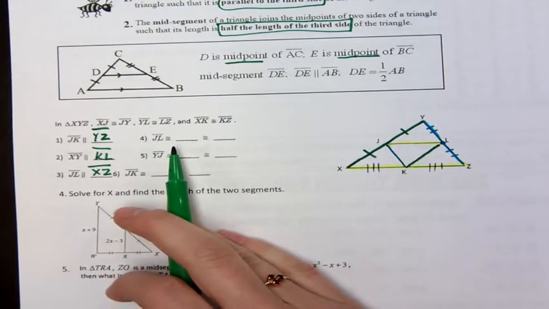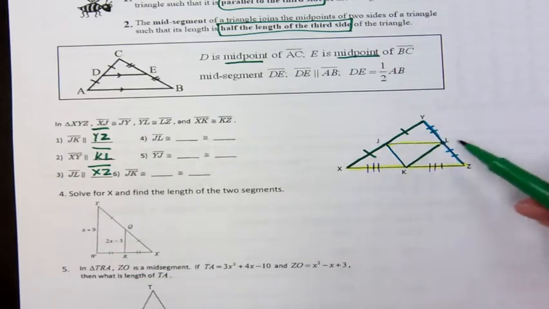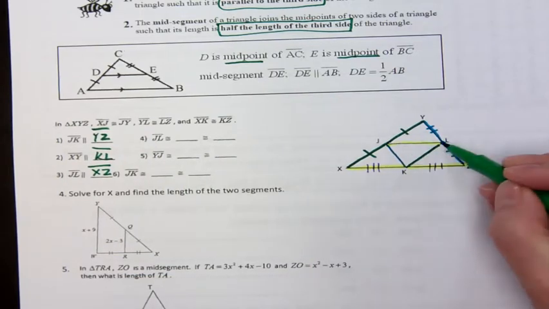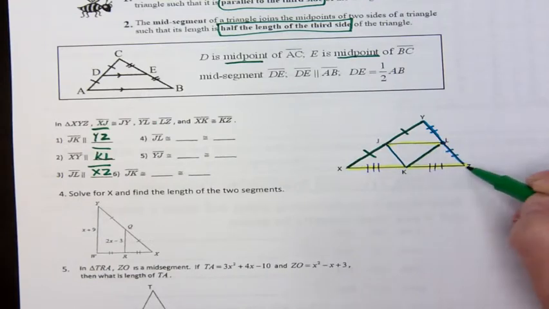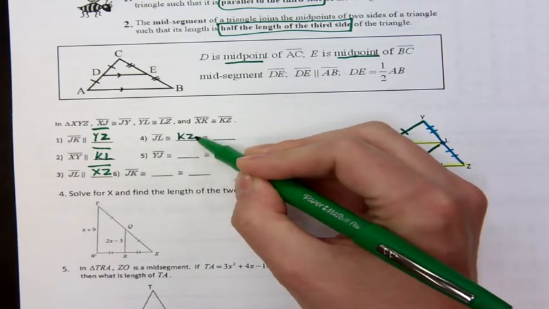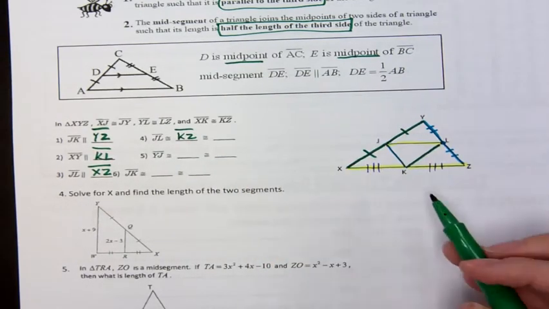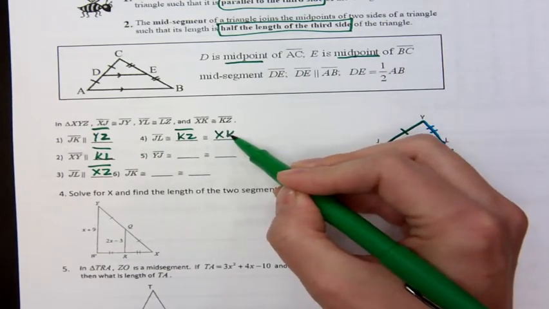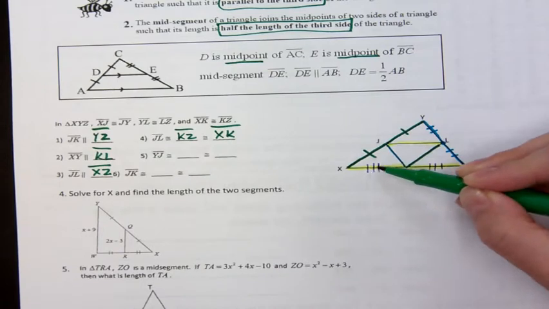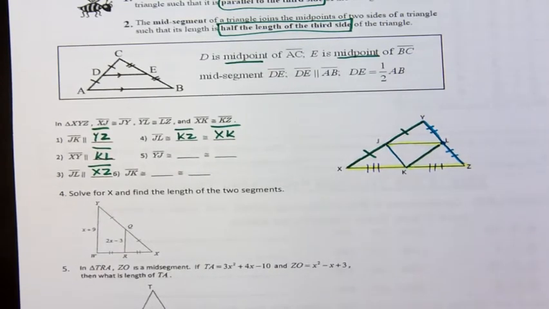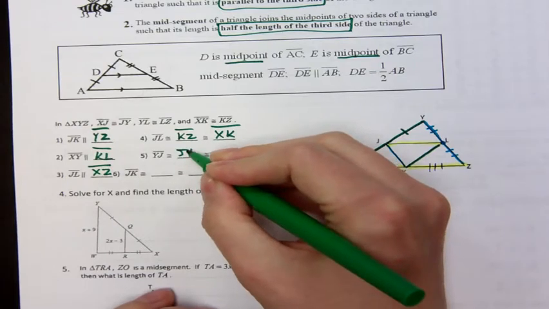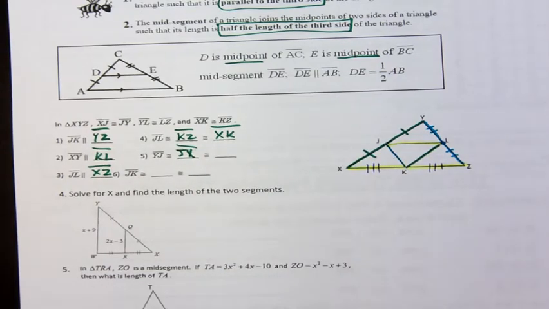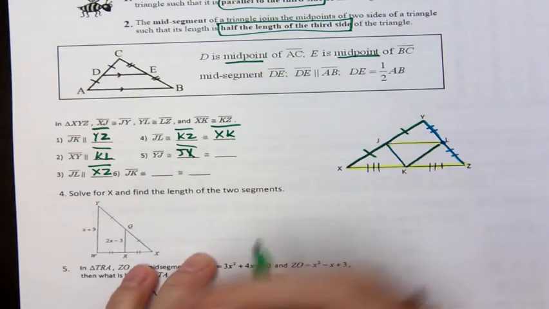Now we're going to match which ones are congruent. So JL is this one here. What would it be congruent to? Yep, KZ, because it's half of that one, and XK, so just the two halves, because our definition is that that is equal to half of those two, so they're all equal. All right, what is YJ congruent to? JX, the other half of it, and KL.